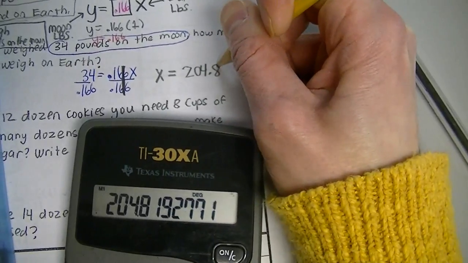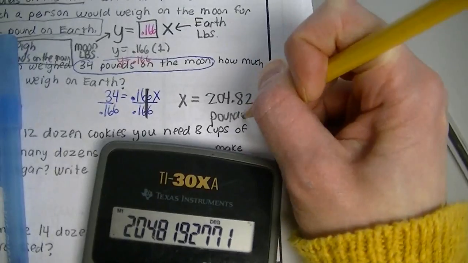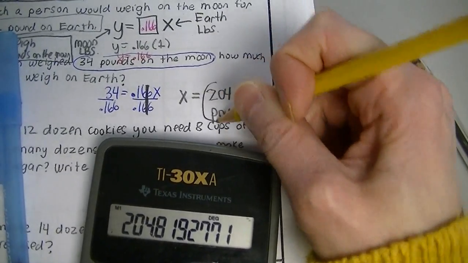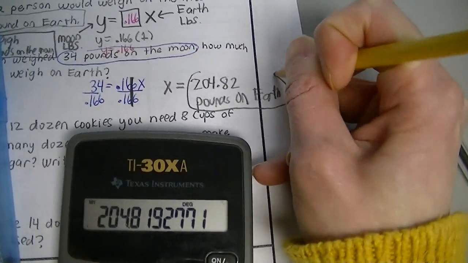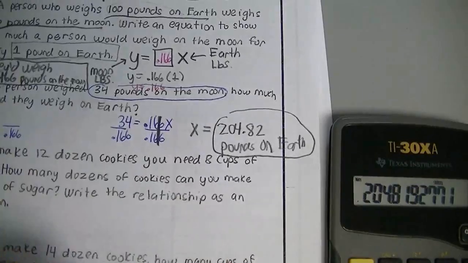204 and 82 hundredths pounds on Earth. That's how much they'd weigh on Earth if they weighed 34 pounds on the moon.